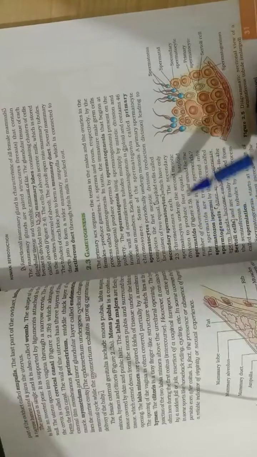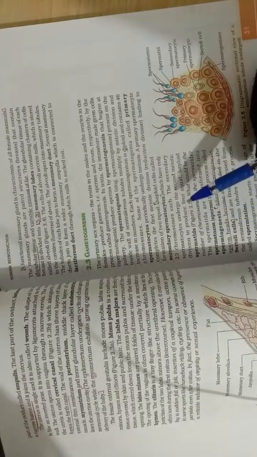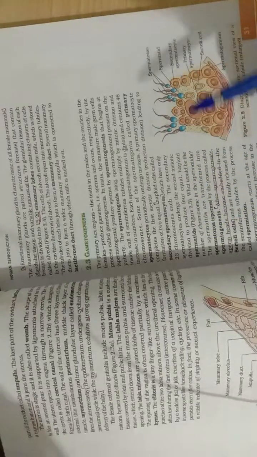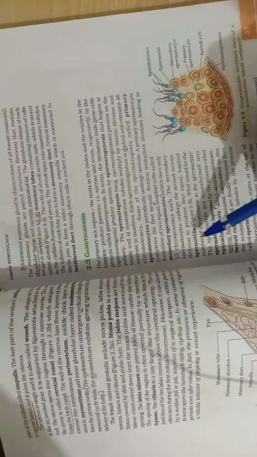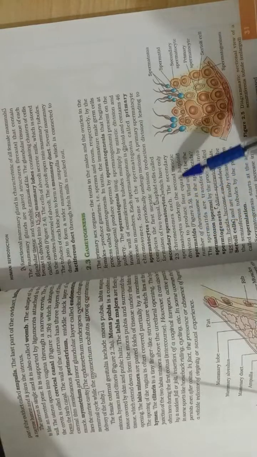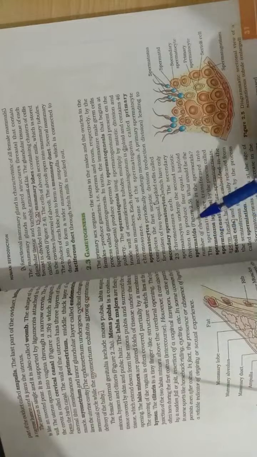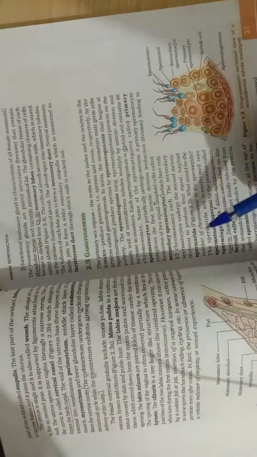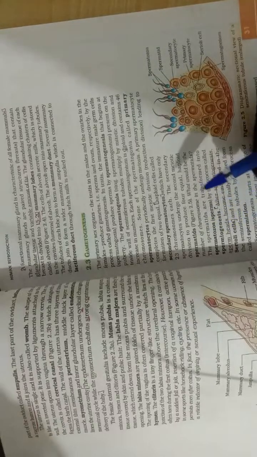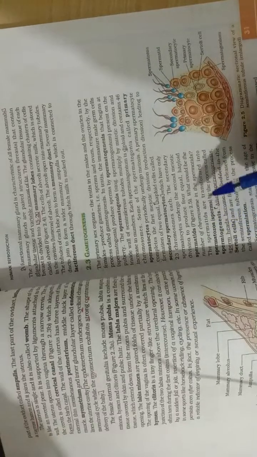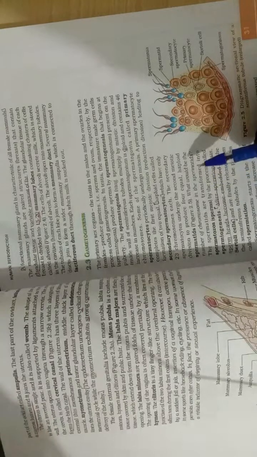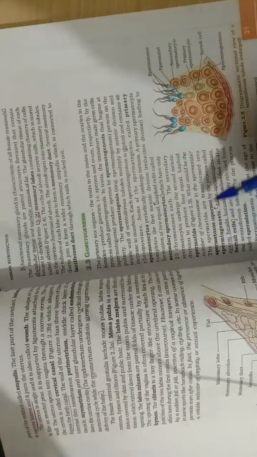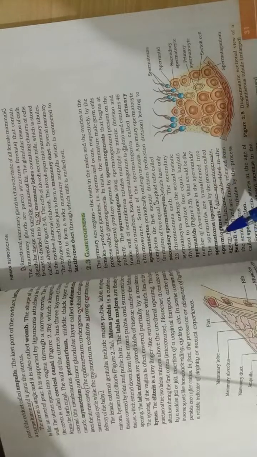The secondary spermatocytes undergo the second meiotic division to produce four equal haploid spermatids. What would be the number of chromosomes in the spermatid? The spermatids are transformed into spermatozoa, or sperms, by the process called spermiogenesis.